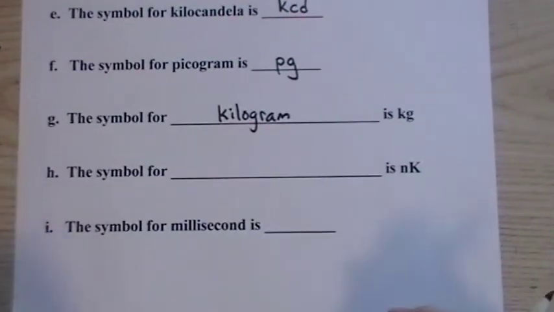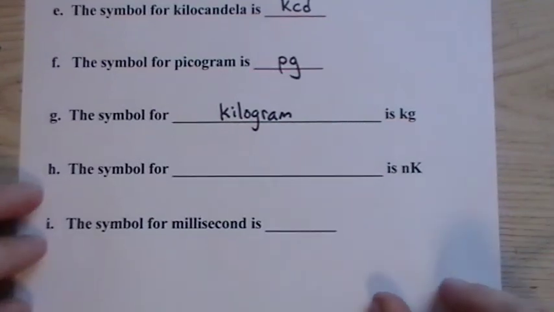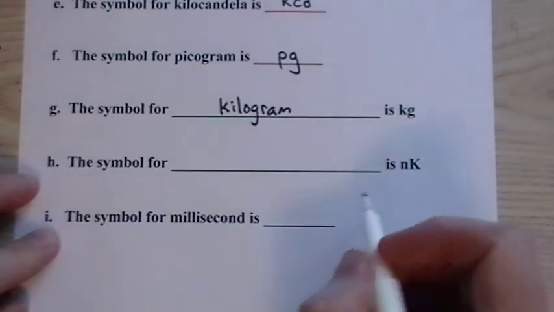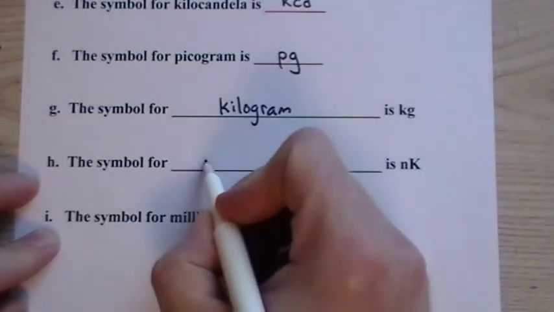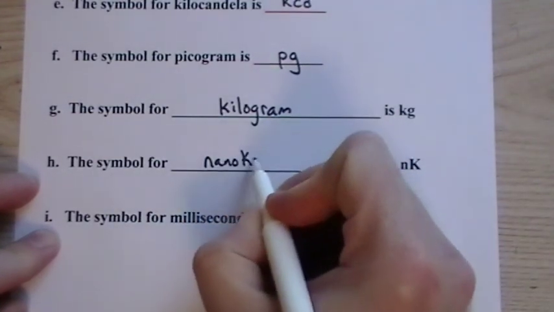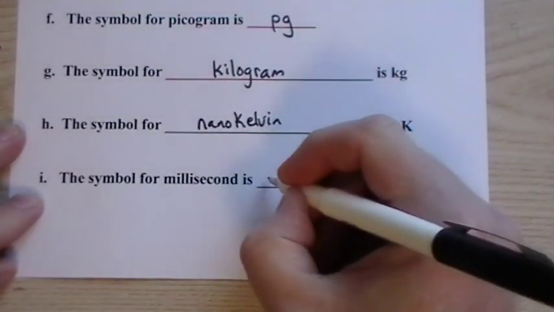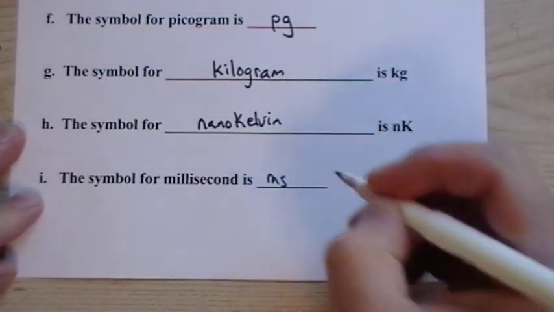So not all of these units of measure are usual ones, but any of them are possible. That's why I'm using some of the more unusual ones to make it a little trickier. The symbol for blank is nK, so that's nanokelvin. And the symbol for millisecond is lowercase m, lowercase s.